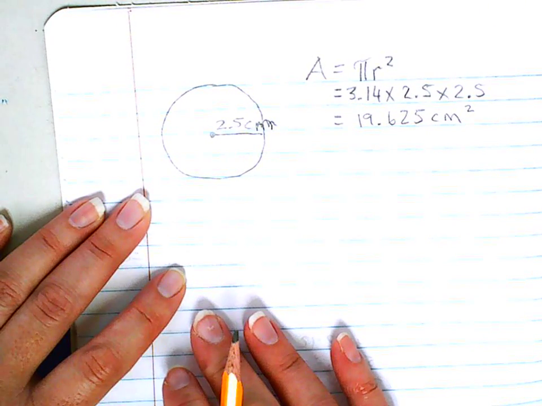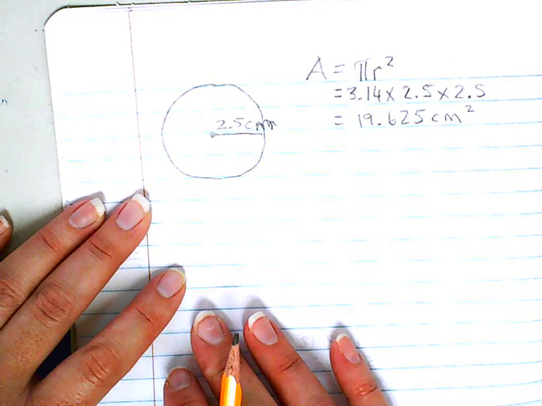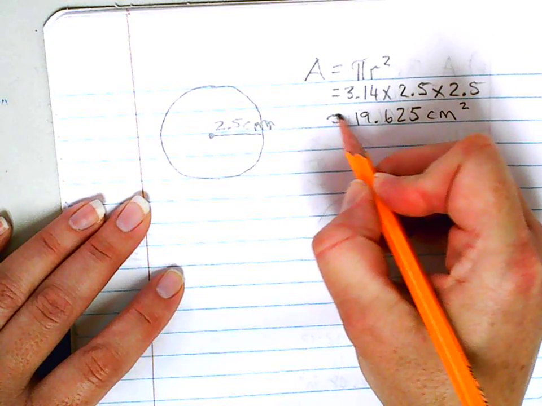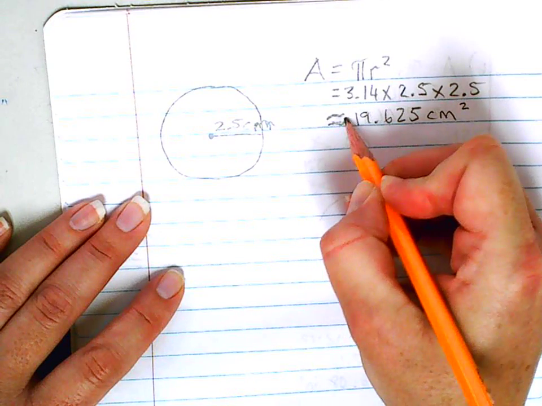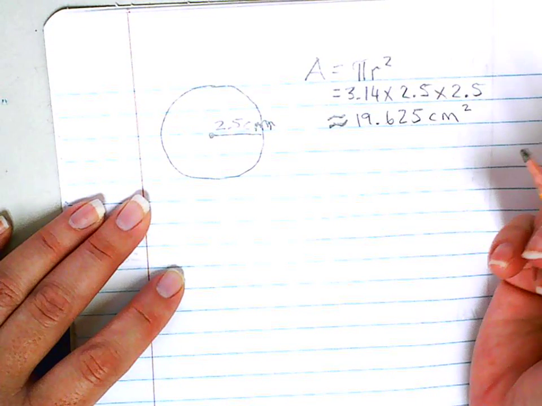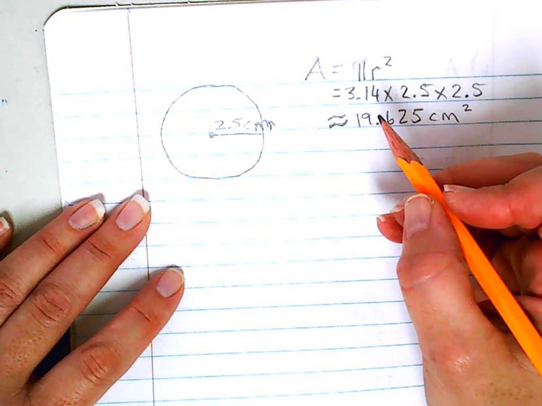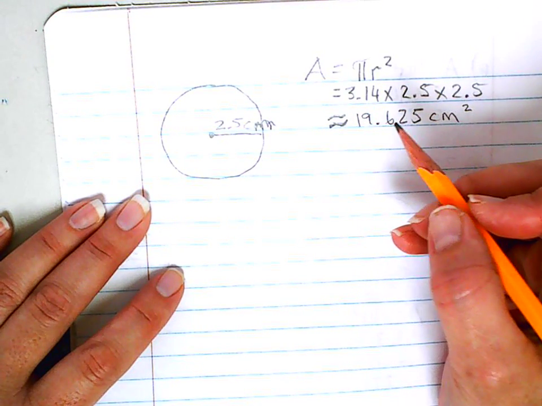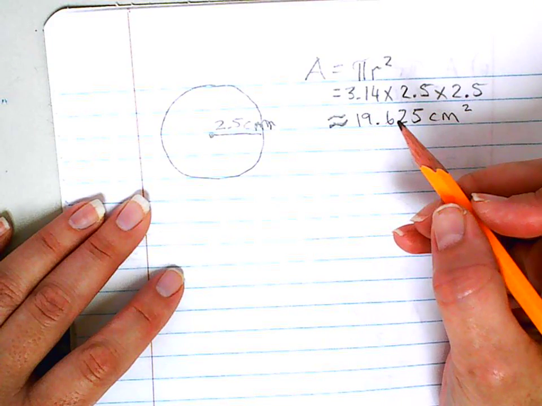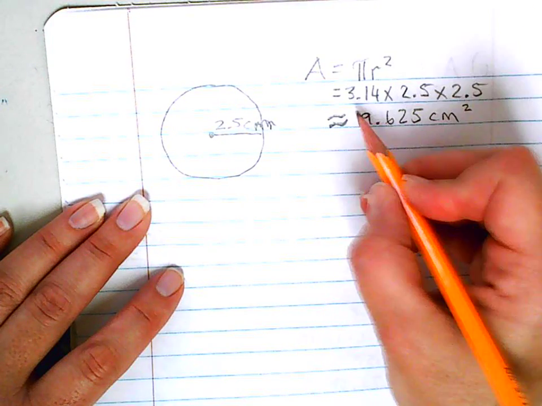That is how big the area of the circle is, roundabout. Not exactly, but roundabout. That's why I'm making these squiggly lines, because you remember, pi is 3.14519267778892340 and so on. It doesn't stop, right? So we're just using 3.14.